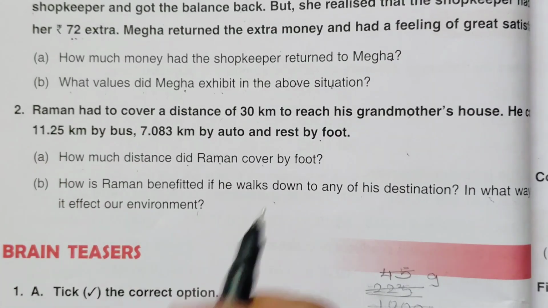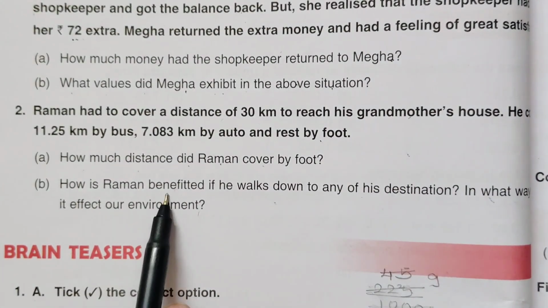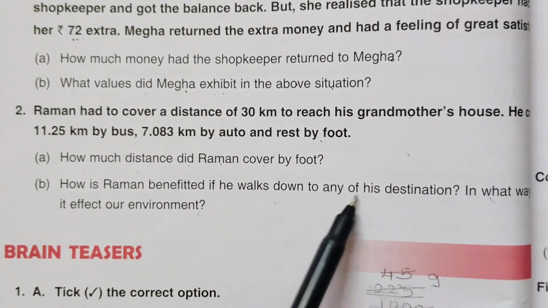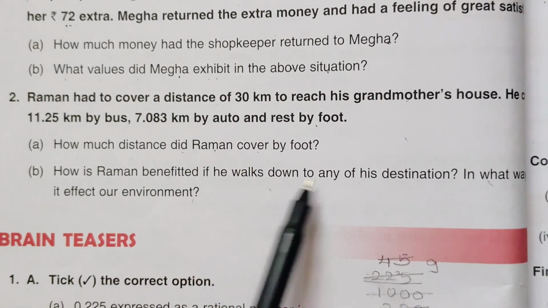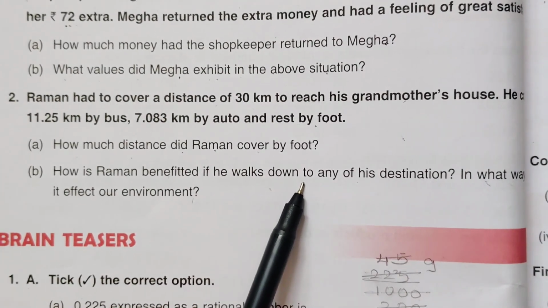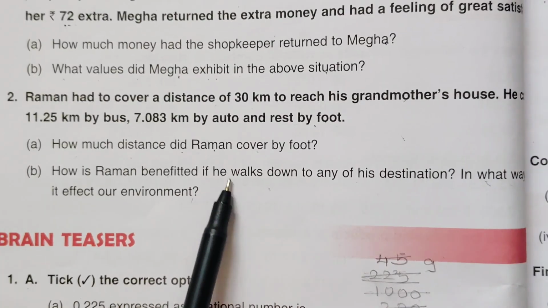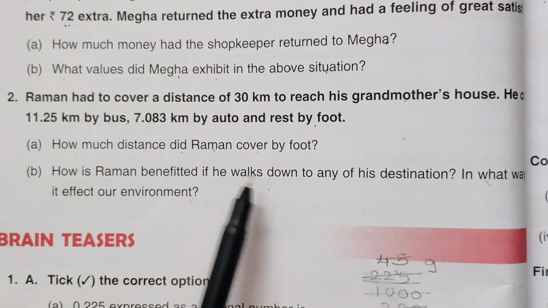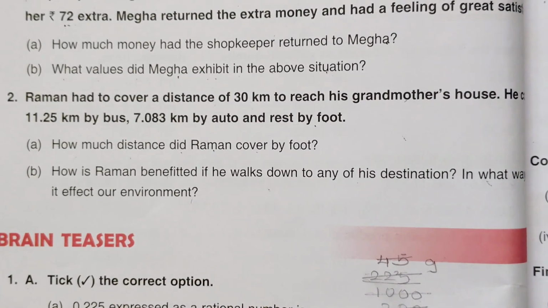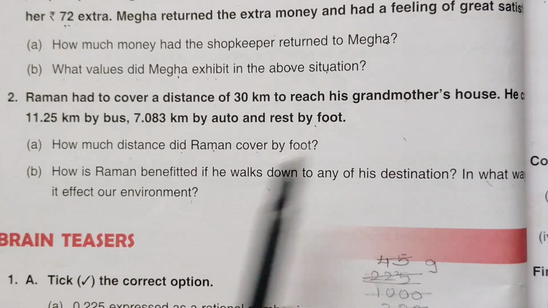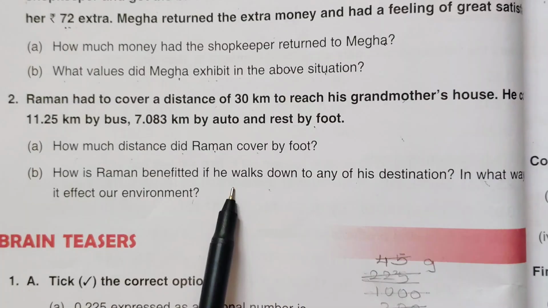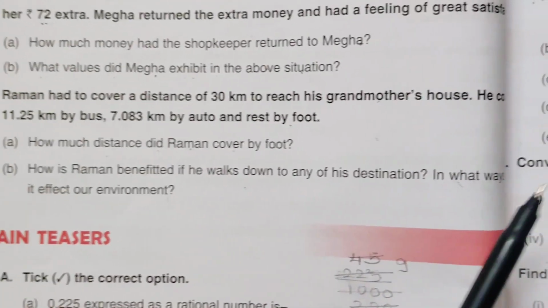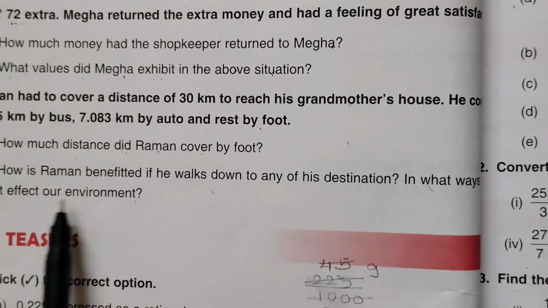Now next question is, how is Raman benefited if he walks down to any of his destination? If Raman starts walking to any of his destination, he will start getting healthy. The more he walks, the more his activities get increased. So it will keep him healthy. And next, in what way does it affect the environment?